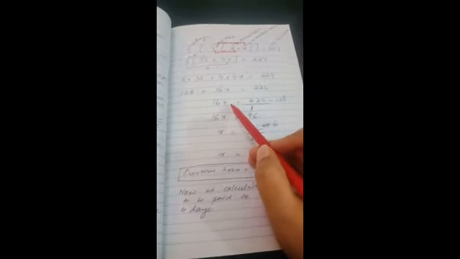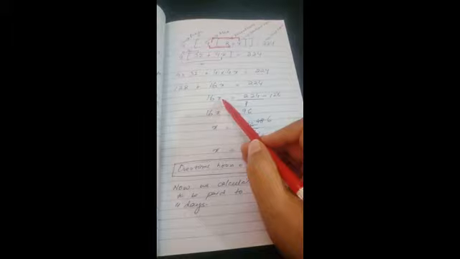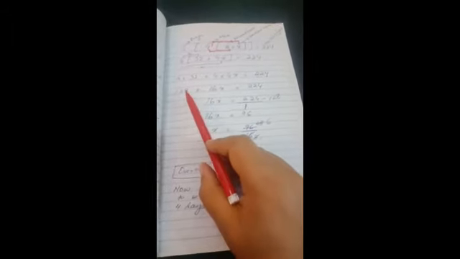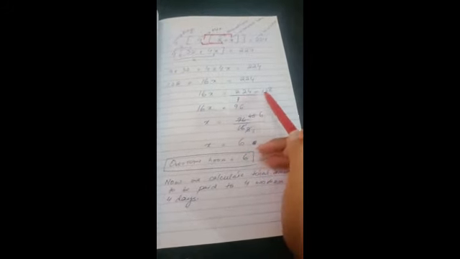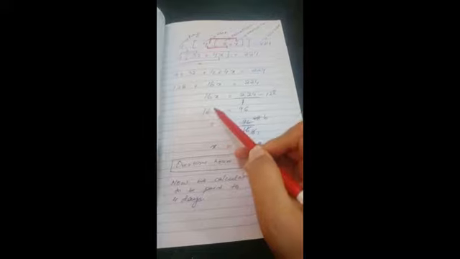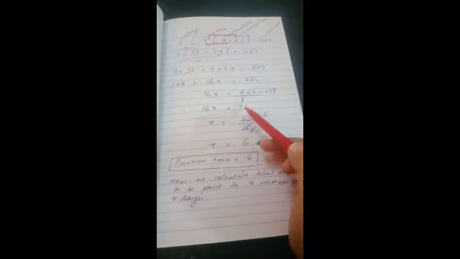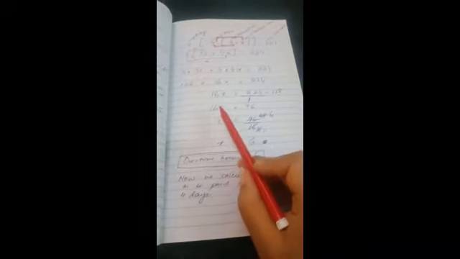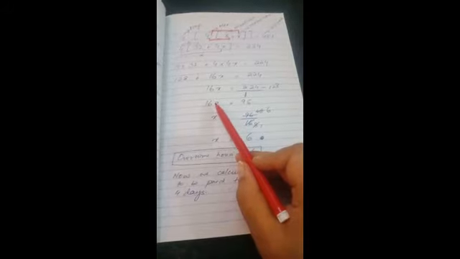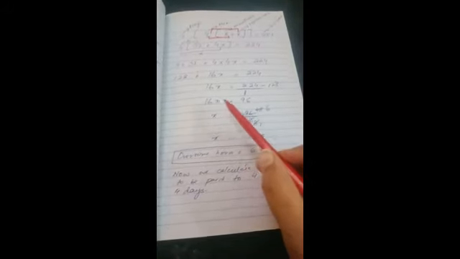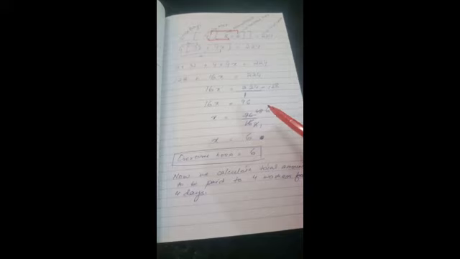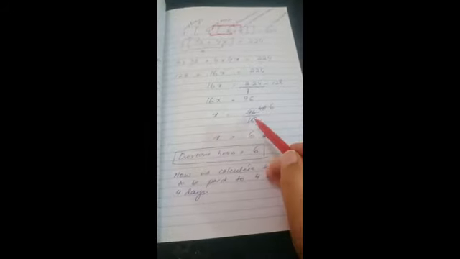We simply find the value of X. How do we calculate it? When this term goes to the right hand side, the sign will be changed. It will become 16X equals 224 minus 128. 16X equals 224 minus 128, which is 96. Now this 16 is multiplying with this X. When it goes to the other side of the equation, it will be divided. X equals 96 over 16.